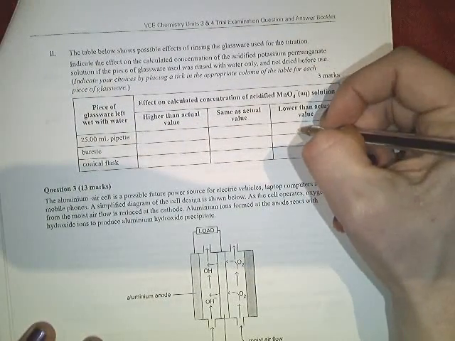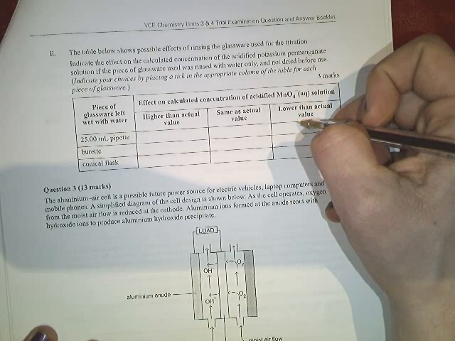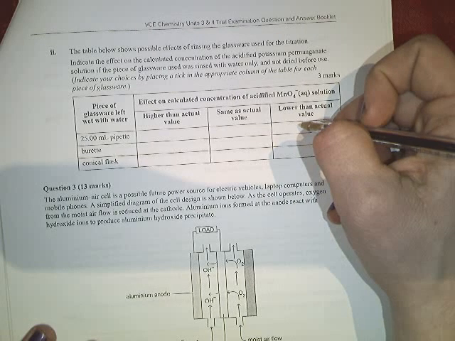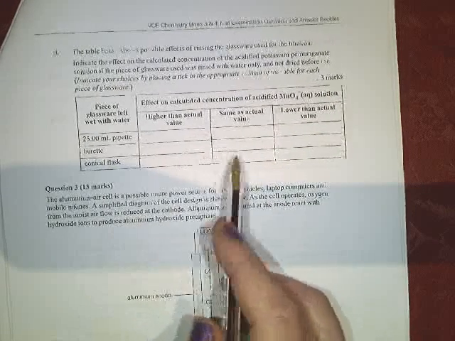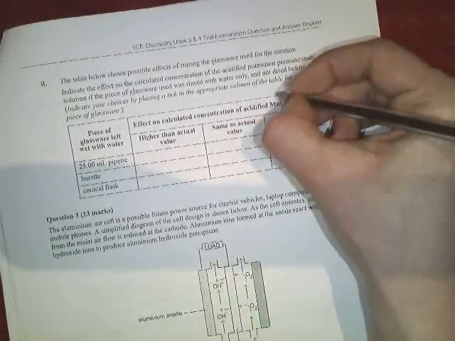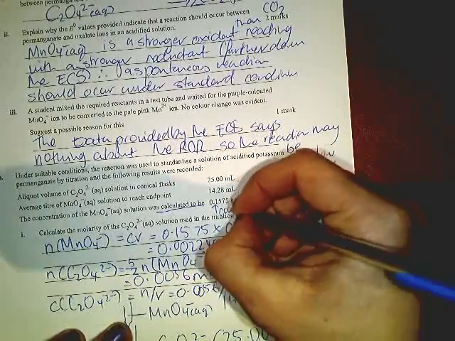So the calculated concentration is higher than the actual value. Okay, so we are looking at the concentration of MnO4 negative, which is the one we are calculating.